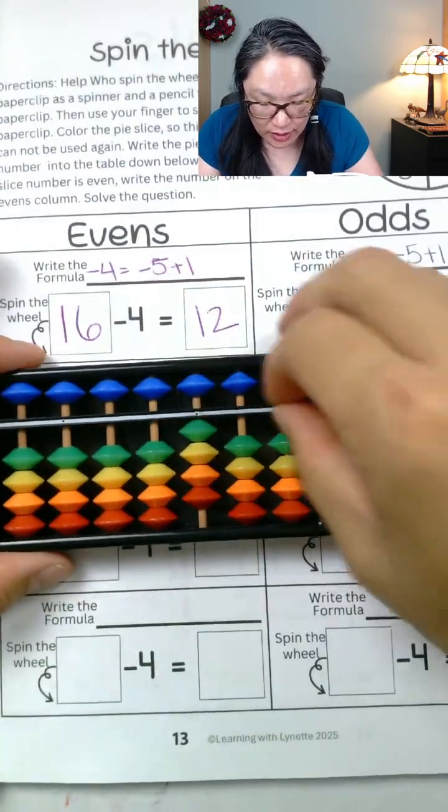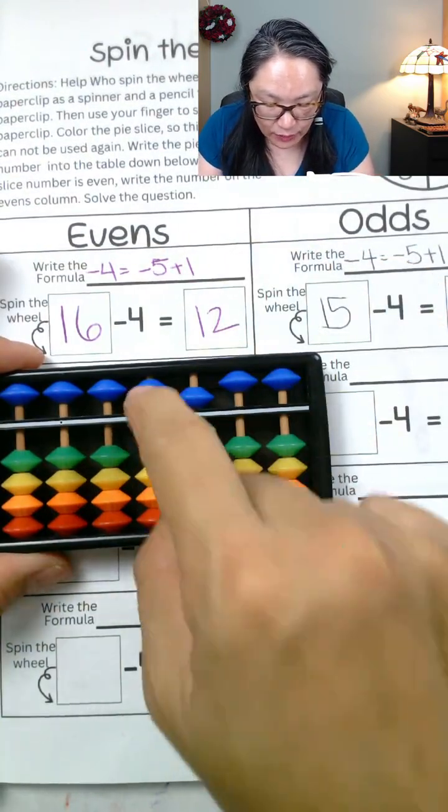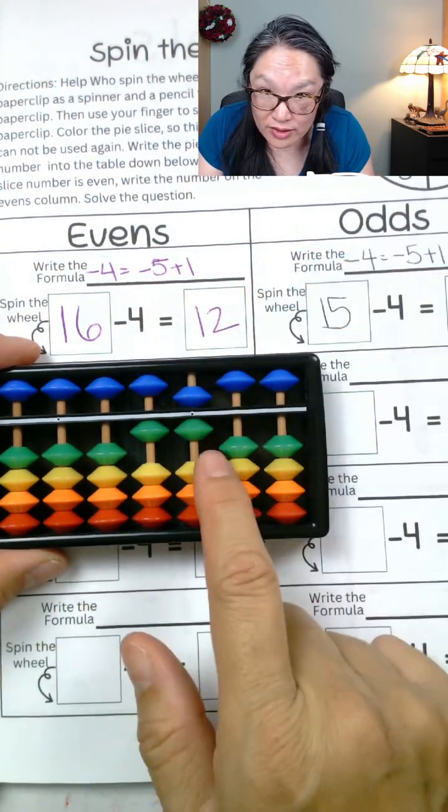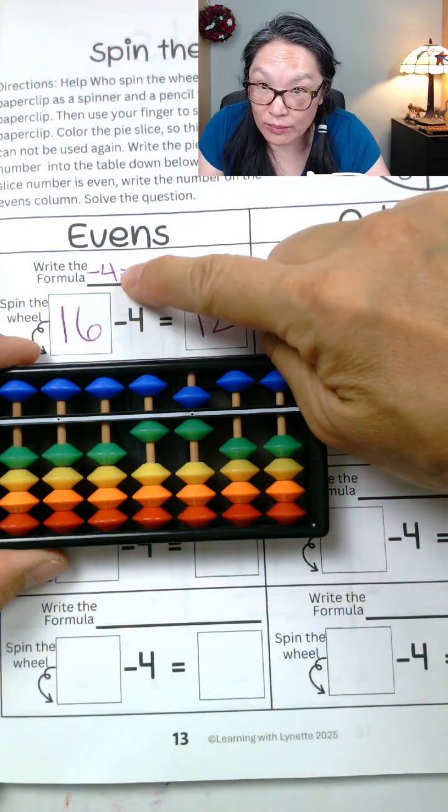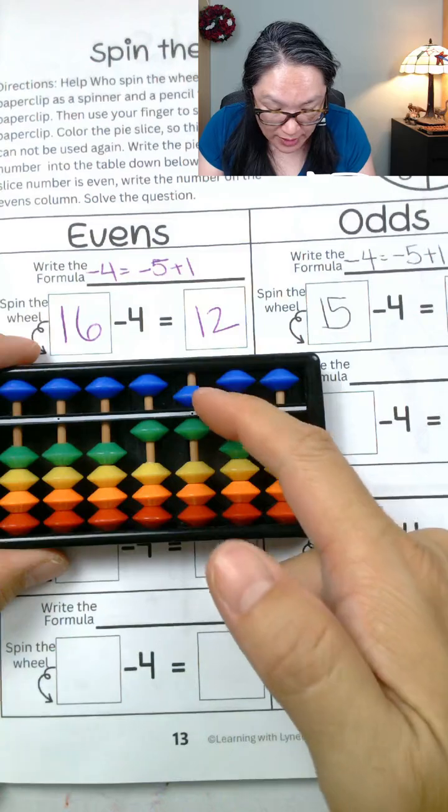So here we have 16. And then we want to take away the 4. Notice there's not enough beads to take away the 4. What are we going to do? We don't have enough beads, so we need to minus the 5 plus the 1. So I'm going to minus the 5 plus the 1.